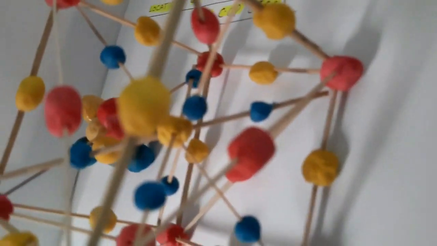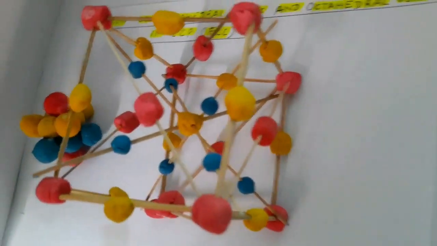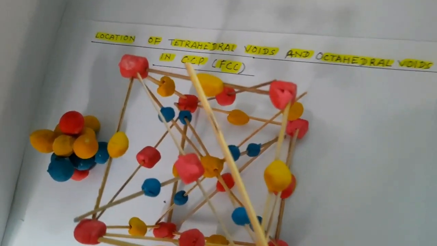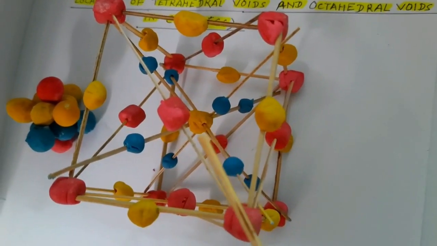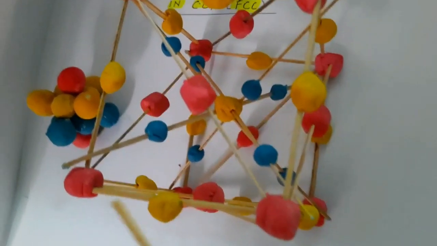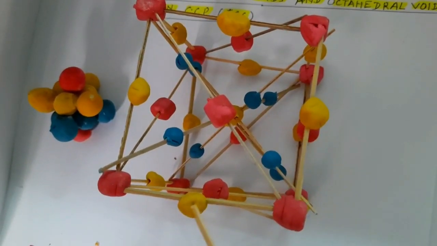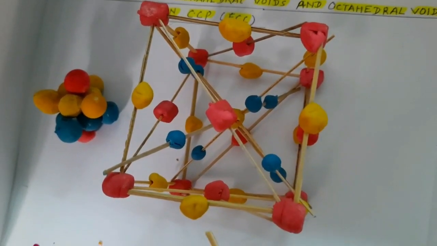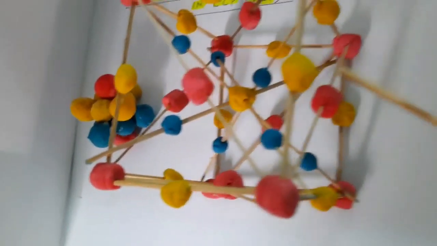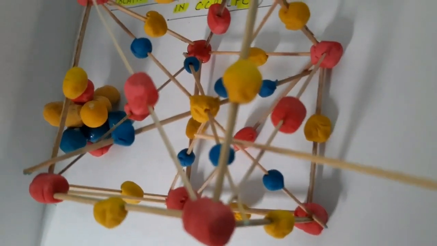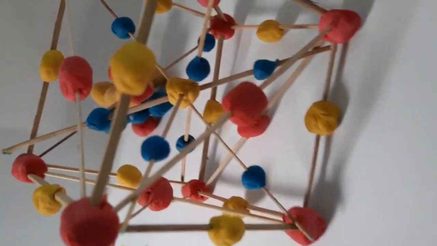Now the yellow ball represents the position of the octahedral voids. This yellow ball represents the position of an octahedral void created as a result of ABC type of packing. These octahedral voids are present at the centers of all the edges, as well as one extra octahedral void created at the center of the unit cell. Let us have the view.